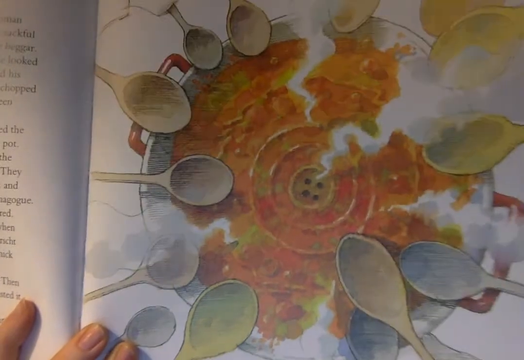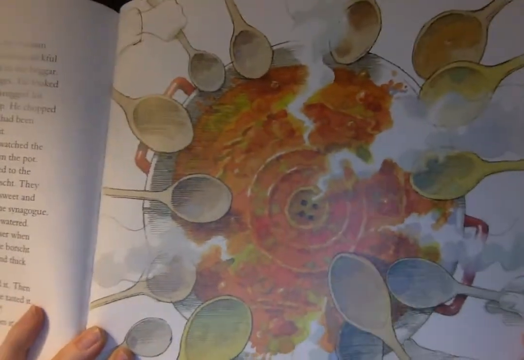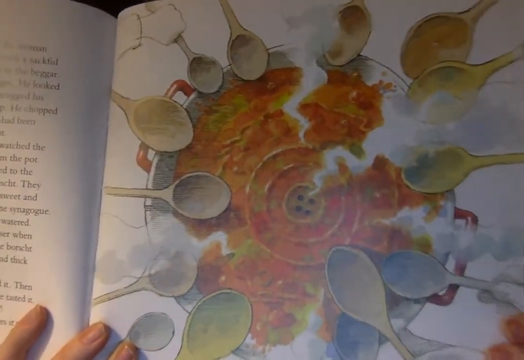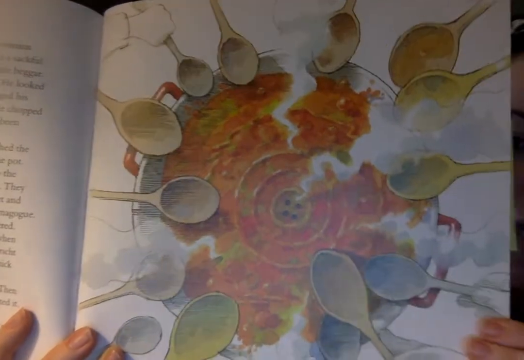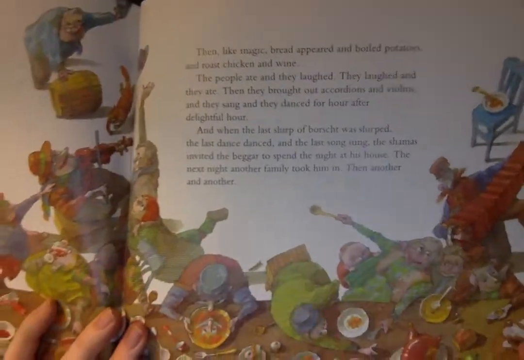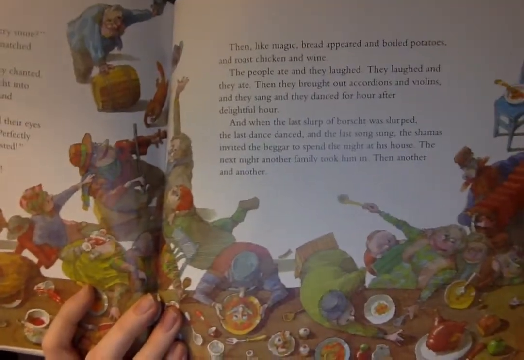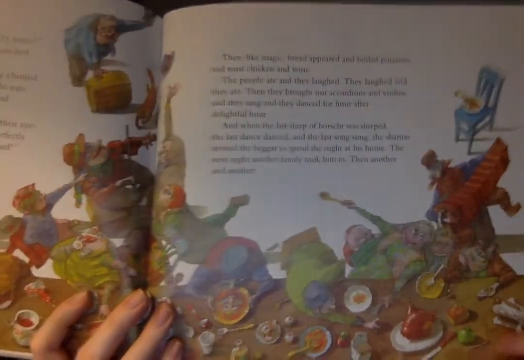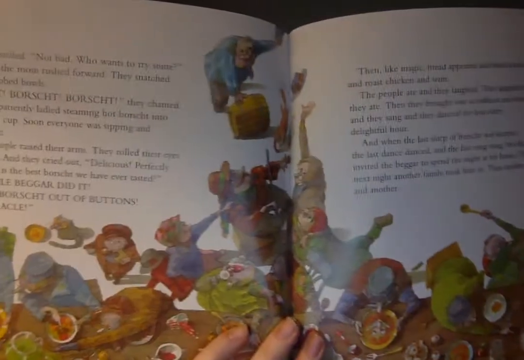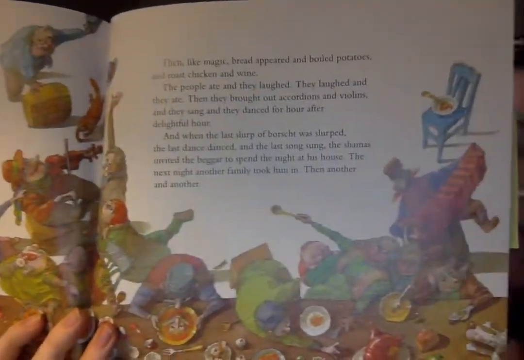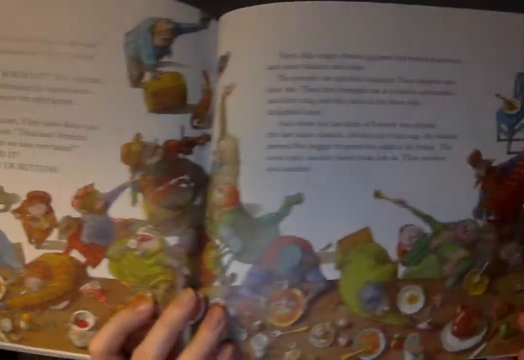In doing so, he's able to convince them that this borscht is magical and that they all need to add different things to the borscht to make it delicious and make it a big feast for everyone to share. So he's able to solve this problem, and he's not only able to feed himself, but he's able to feed all the townsfolk as well.